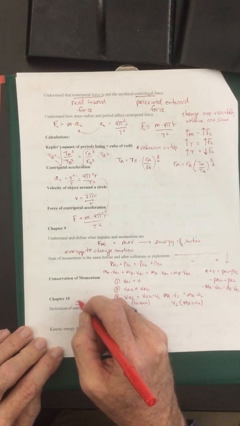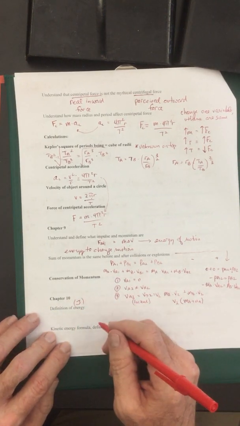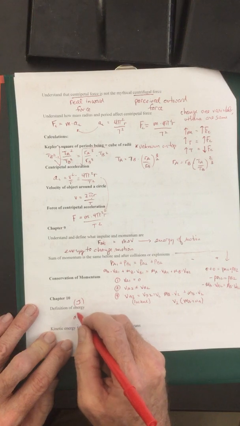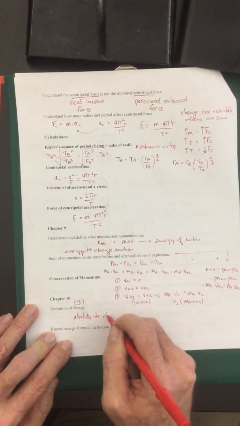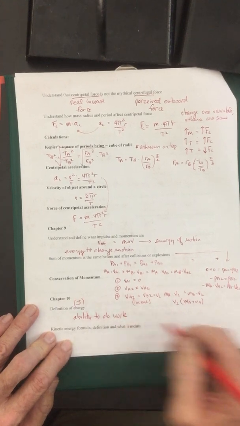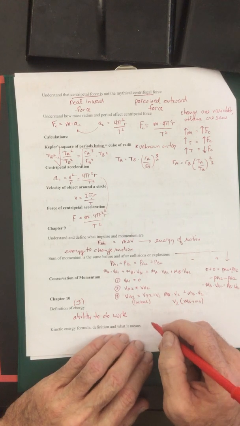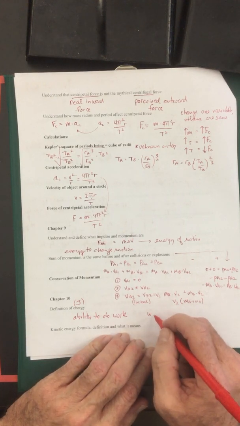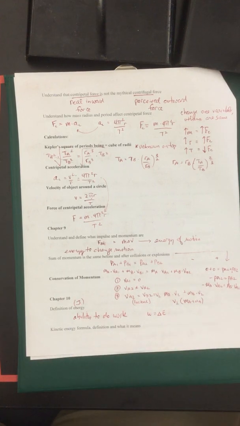So let's put this little J there. And the definition of energy is the ability to do work. So it's the ability to do some type of work. And we have this theory, the work-energy theorem, where the work is equal to the change in energy.